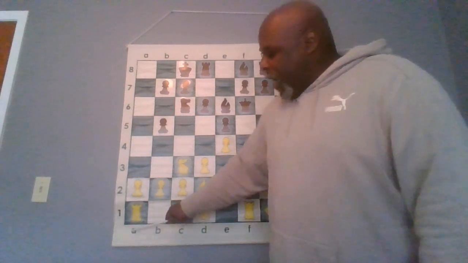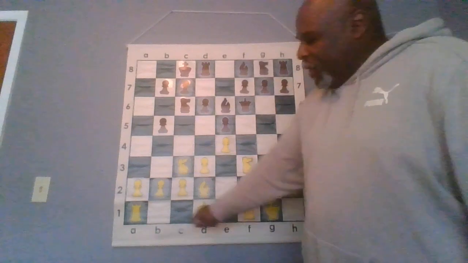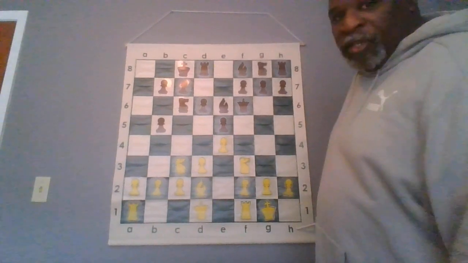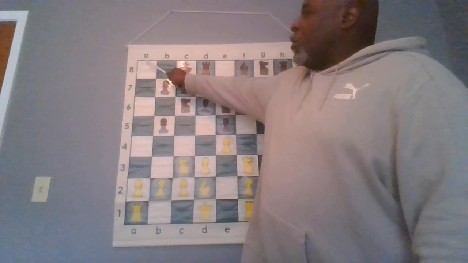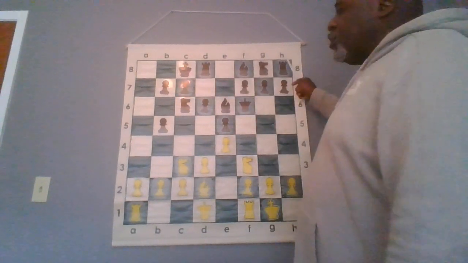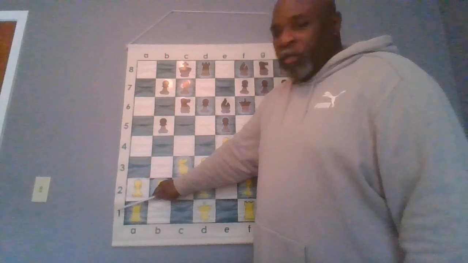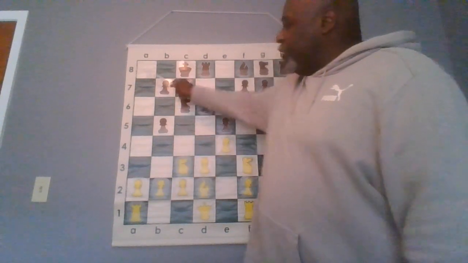So he went from A to H on the bottom, and then on the top of the chessboard he put A to H there, and then he put numbers on the sides from 1 to 8. And that's a real quick way of putting the chess notations on your chessboard.